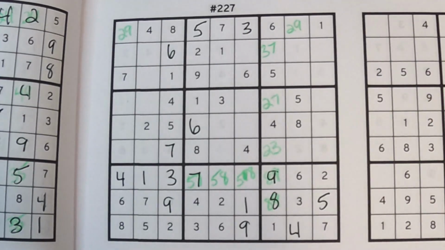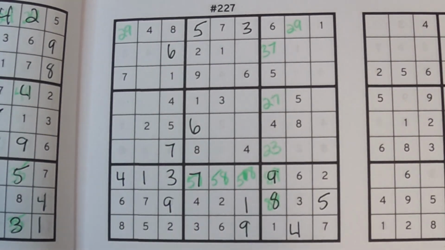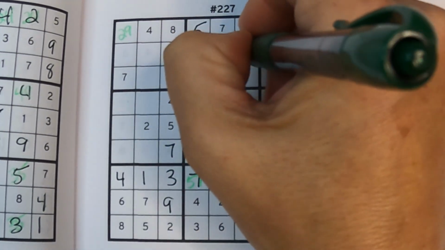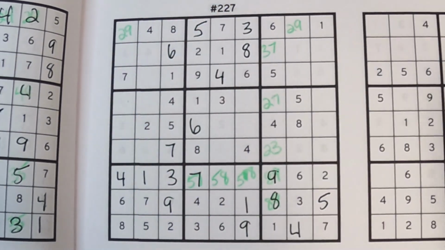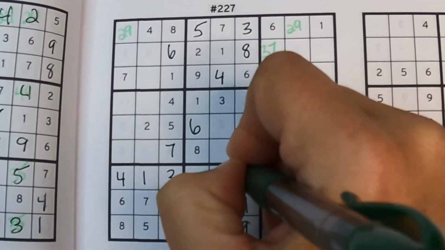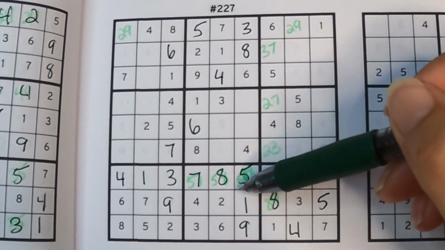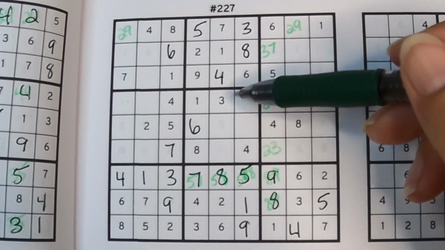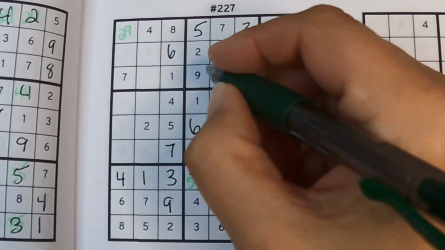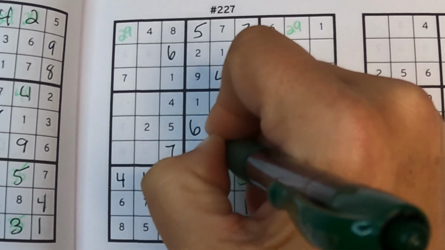For this box, we're missing 4 and 8. We've got a 4 here, so 8, 4. That 8 makes this our 5, 8. For this column now, we're missing 5 and 9. We've got a 5 here, so 9, 5.